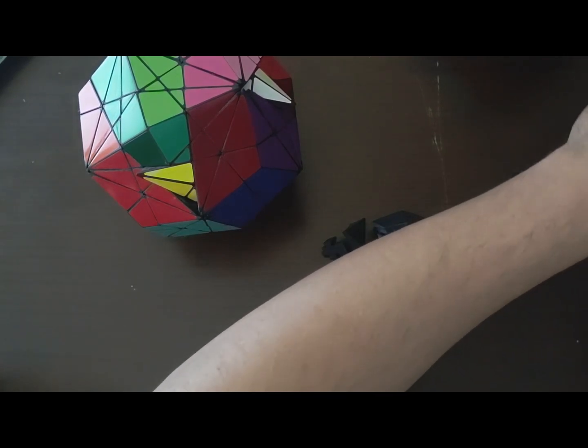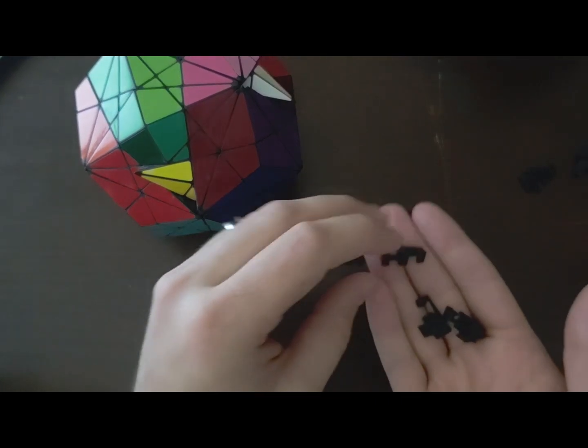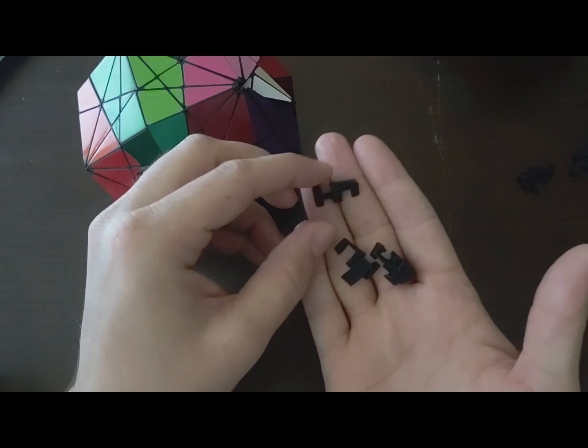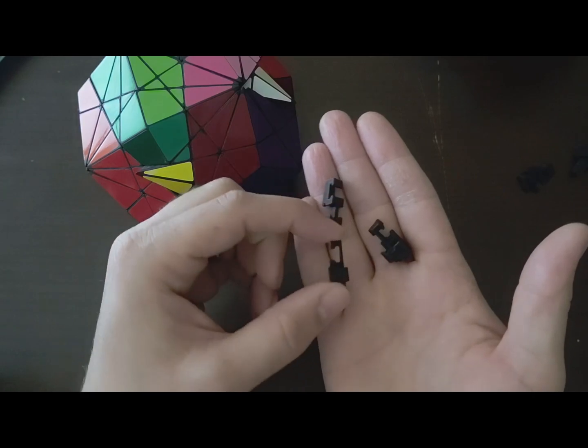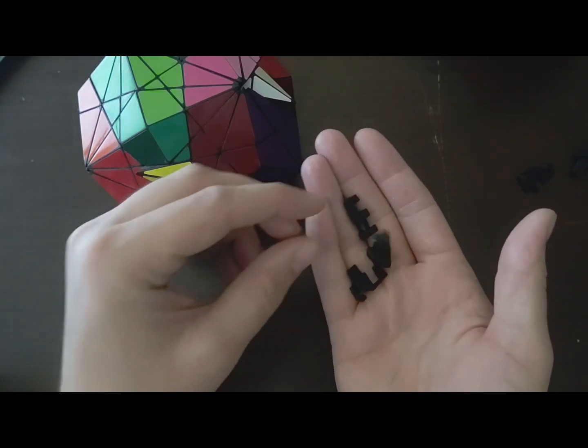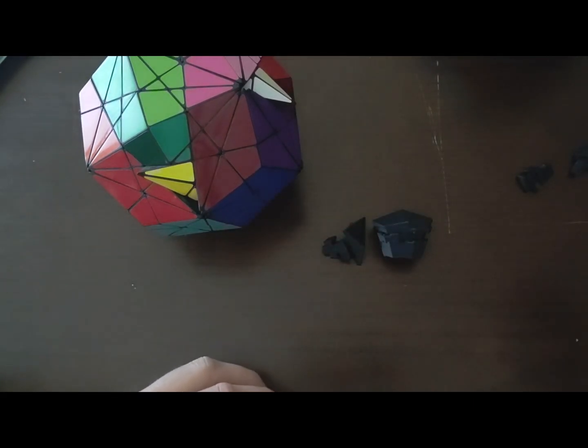So let's take a look at these. These are the only 3 types of internal parts that occur, and they are the source of some of the internal blocking, but again, for stability they are completely unavoidable.